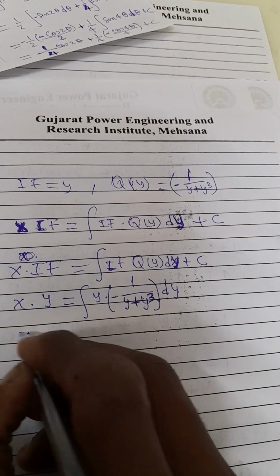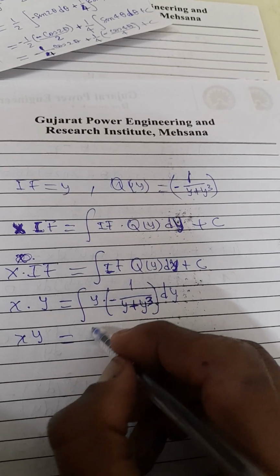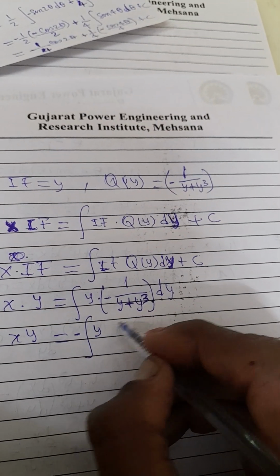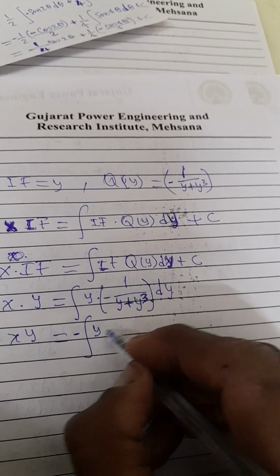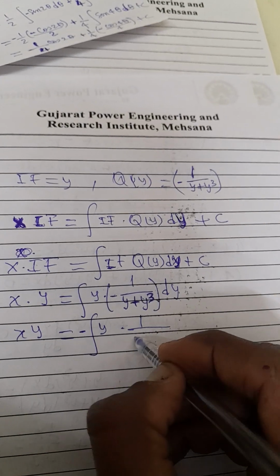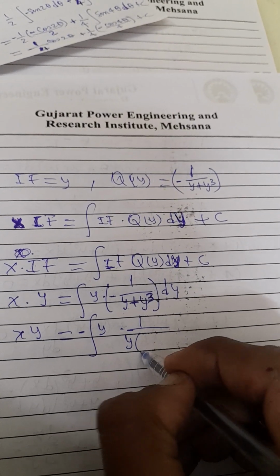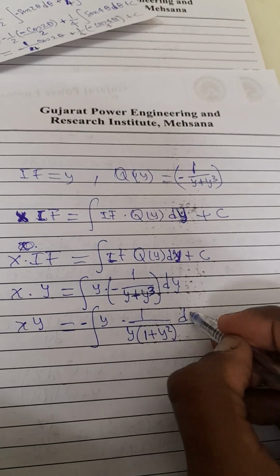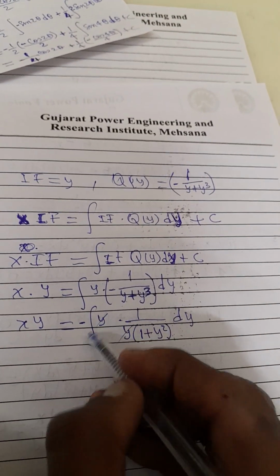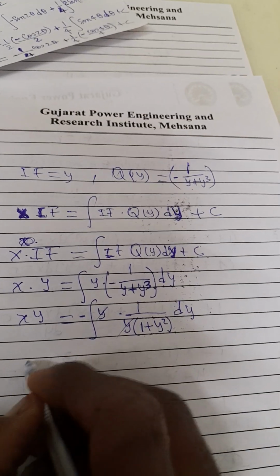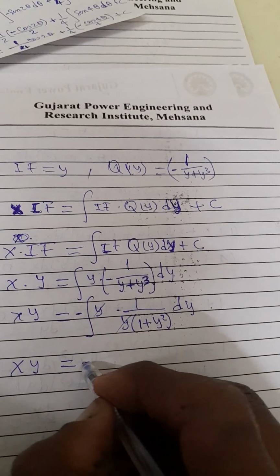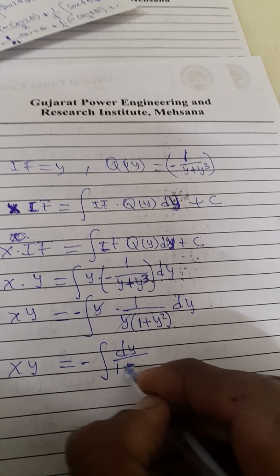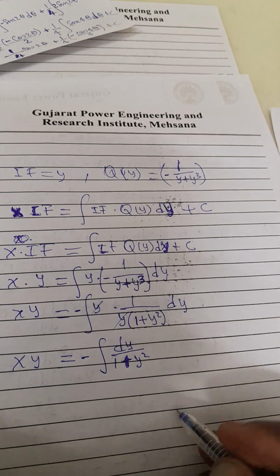Now you just have to do this: xy equals this integration of y. This will be minus out, you can put minus out. So this will be y times 1 upon, here you can take common y, here will be 1 plus y square, and dy. This y and this y will be cancelled out. You get xy is equal to minus the integration of dy upon (1 + y square).